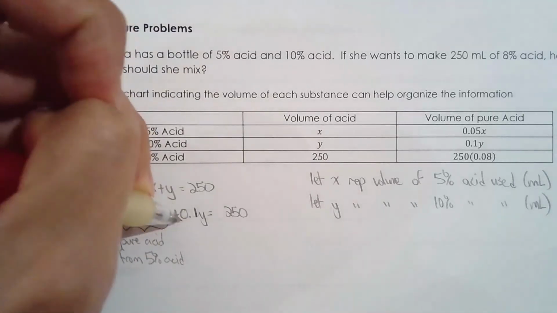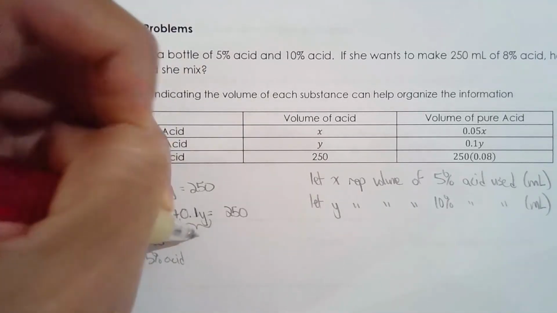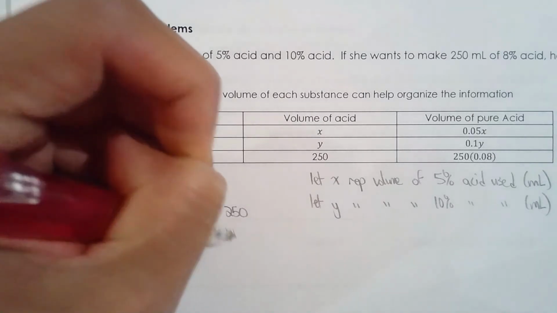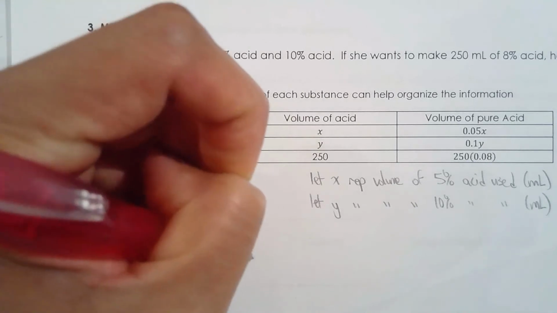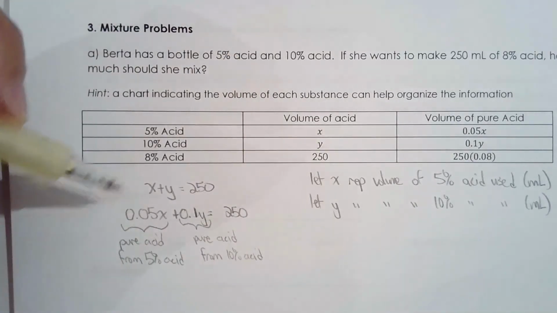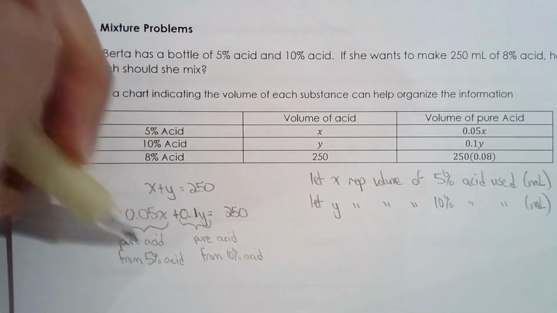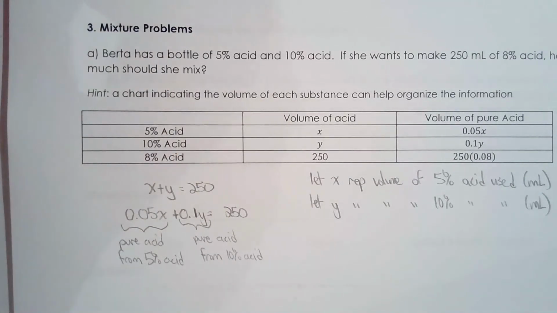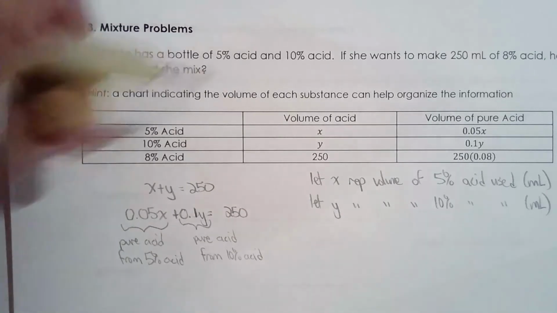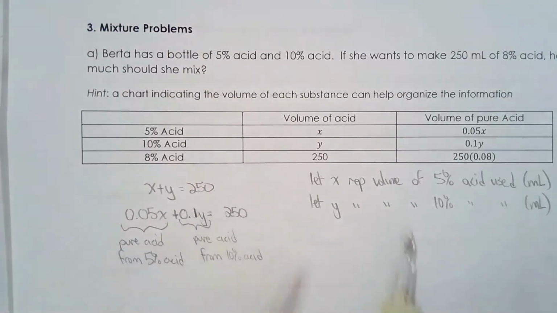And this one, 0.1y, is the pure acid from 10% acid. So you're telling me that the pure acid from the 5% acid and the pure acid from the 10% acid is equal to 250 mL? No, that's not what you're thinking.